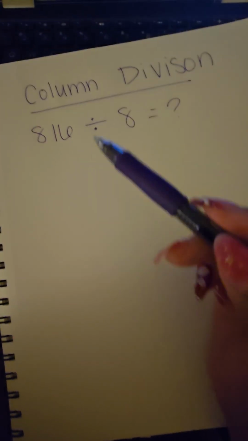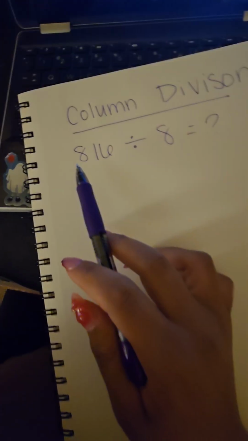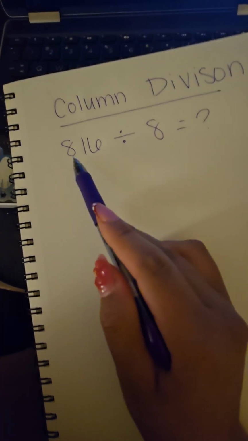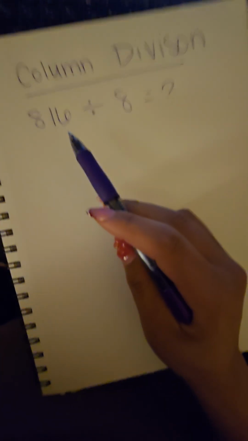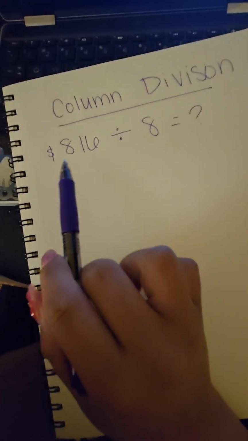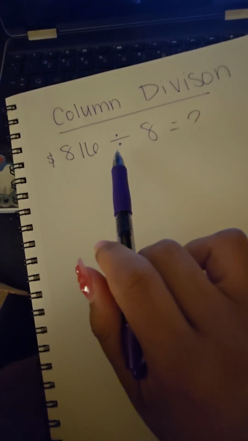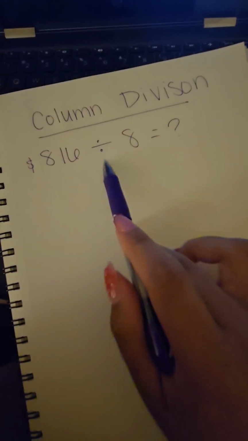Hello, today we are going to do column division. So our math problem today is we need to find the answer, the quotient of 816 divided by 8. We're going to think of it as that we have $816 and we're going to be very nice and divide it by 8, which is like sharing this with our 8 friends. So we're going to rewrite this in a different format.